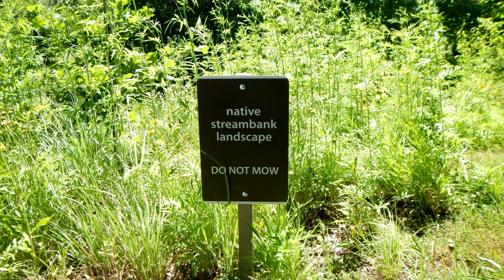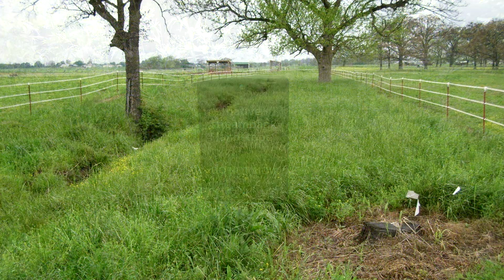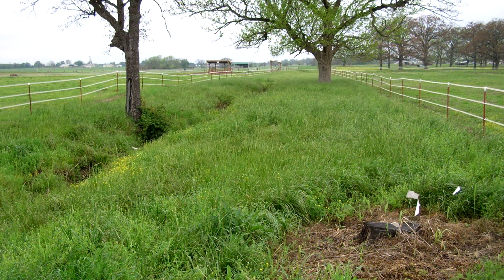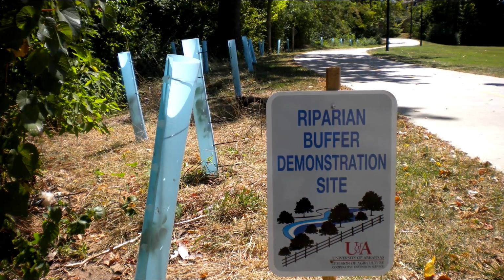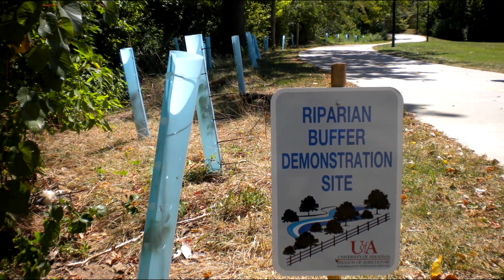Vegetation can slow runoff, allowing sediment and other contaminants to disperse and settle within the buffer rather than the water body. This increases water infiltration into the soil, and nutrients and other chemicals can be taken up by plant roots.